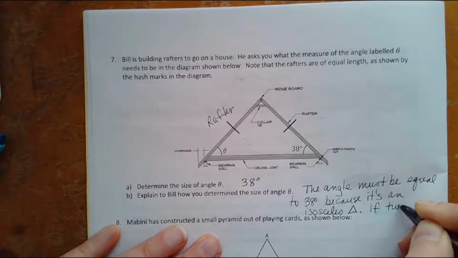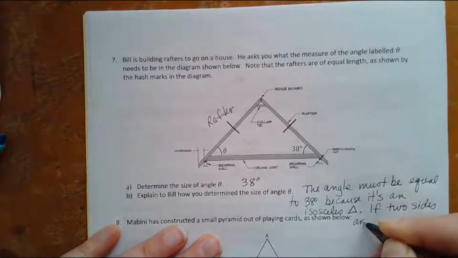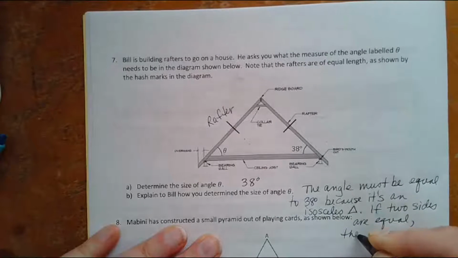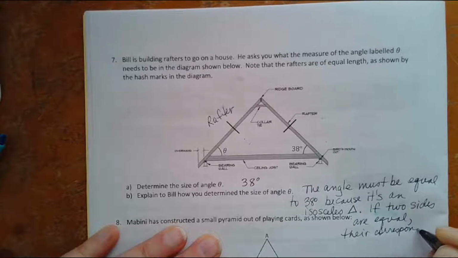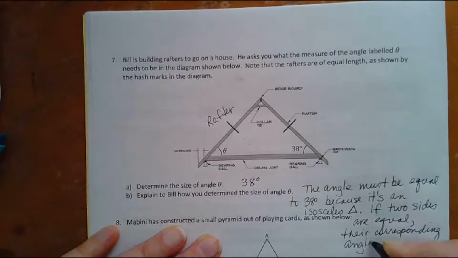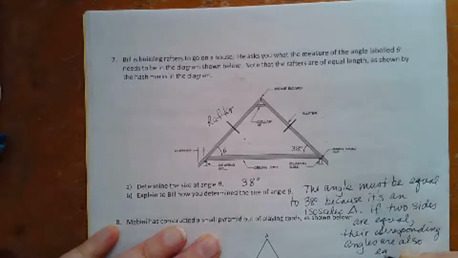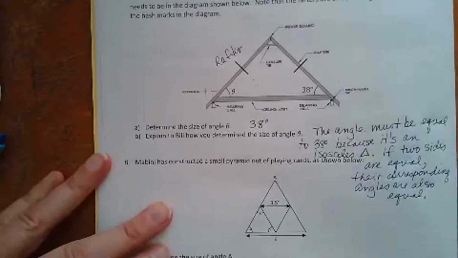If two sides are the same, or if two sides are equal, their corresponding angles are also equal. Okay, sorry, I kind of went off the page here.